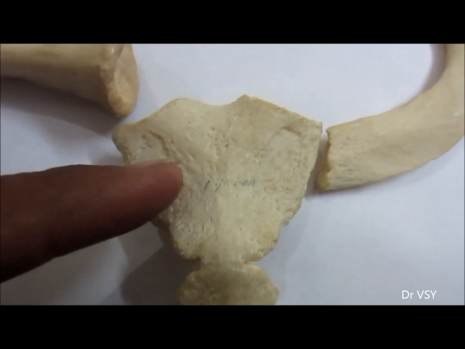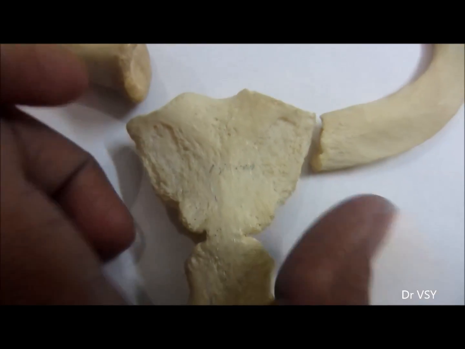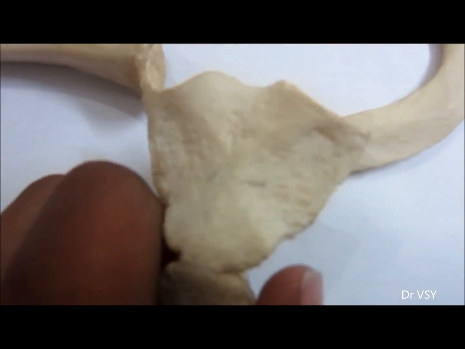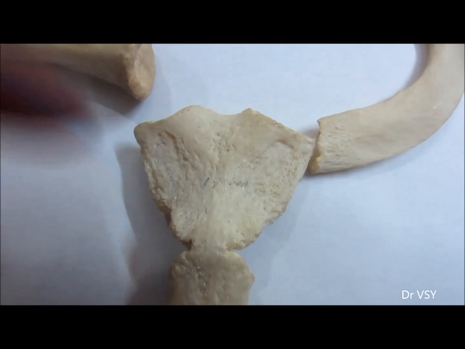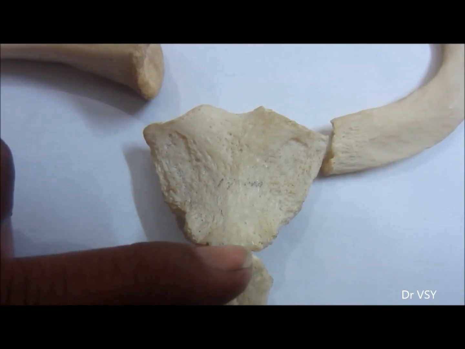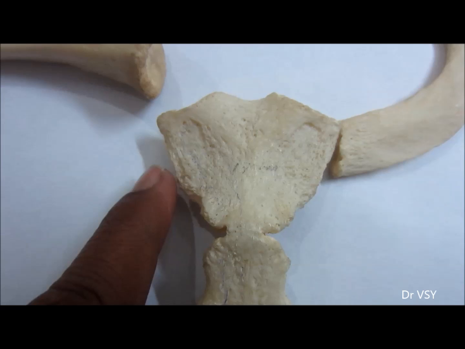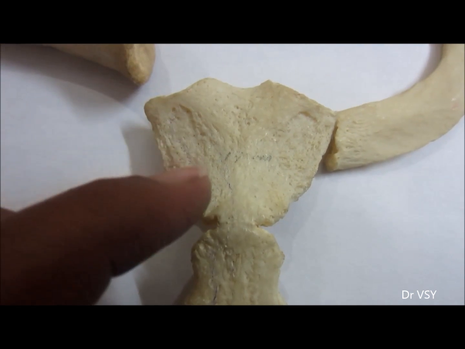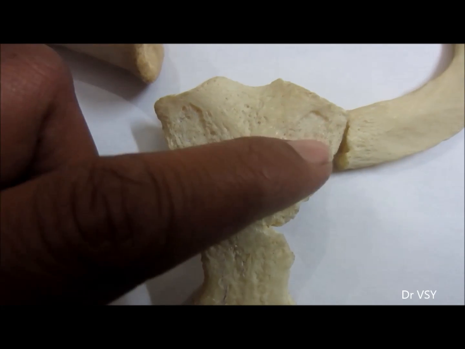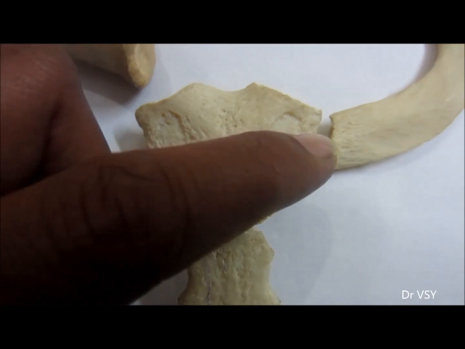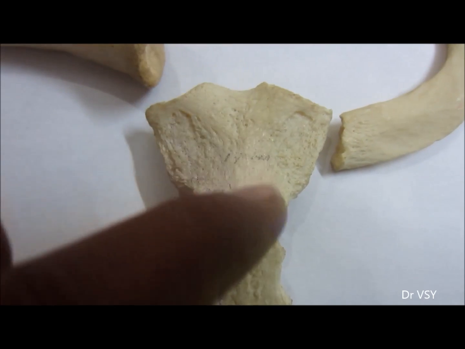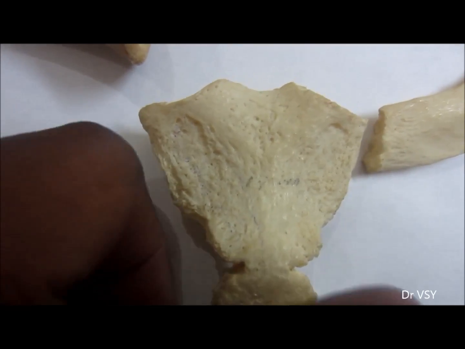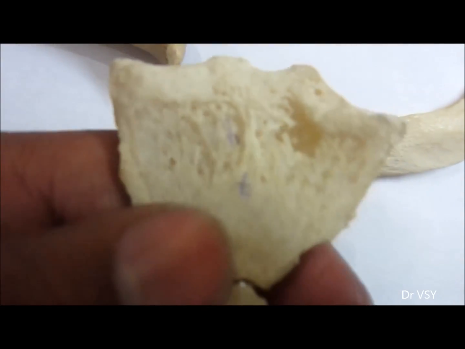Now let us talk about the manubrium. It has two surfaces, anterior and posterior, and four borders: superior border, inferior border, and two lateral borders. Now, the anterior surface. The anterior surface is convex from side to side and concave from above downward. The posterior surface is concave.